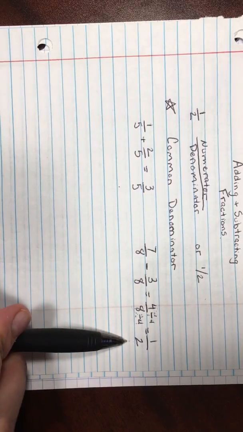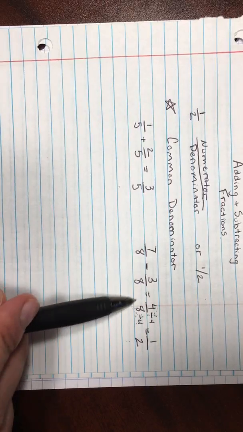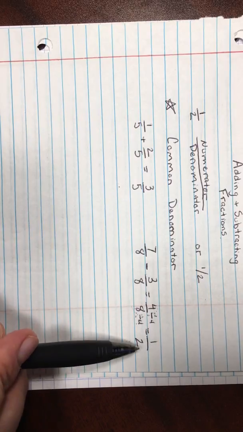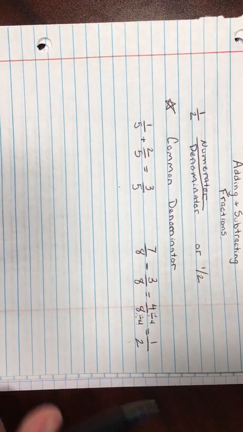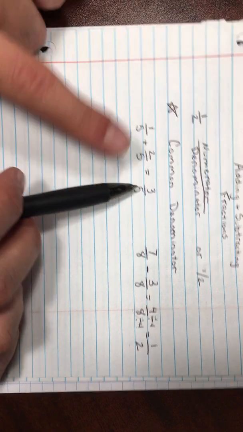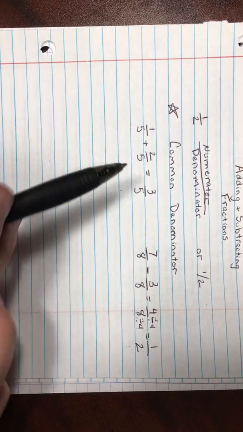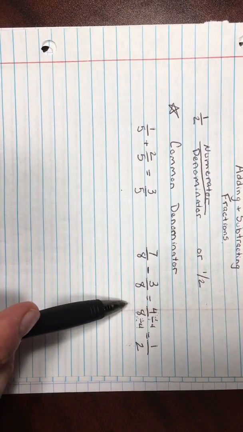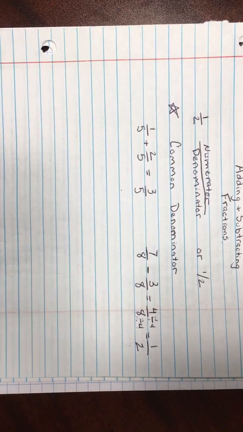This is key. 4/8 will not be a complete answer. If I got this in my class, I'd take points off because you need to reduce. Get in the habit of always reducing. We didn't do it in the first case because you can't. 3 can only be divided by 1 or 3, and 5 can only be divided by 1 or 5, and if you divide by 1, you get nowhere. So this is in simplest form already. This 4/8 isn't, 1/2 is.